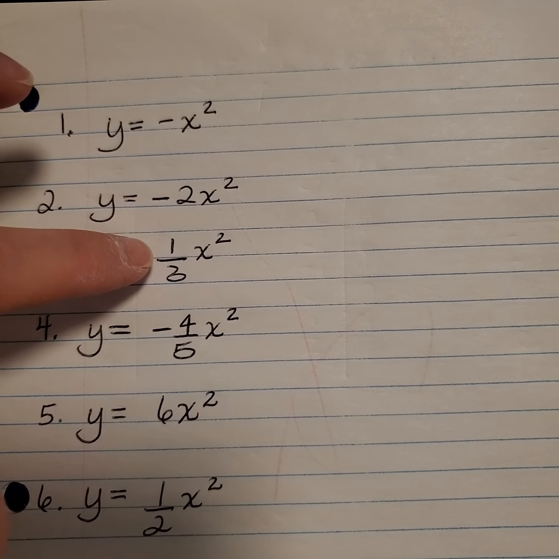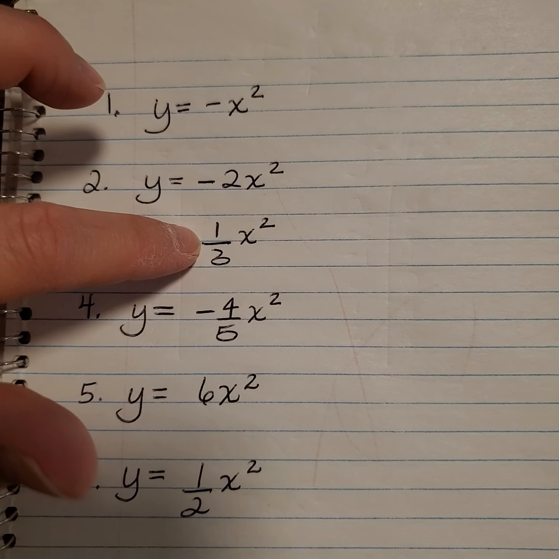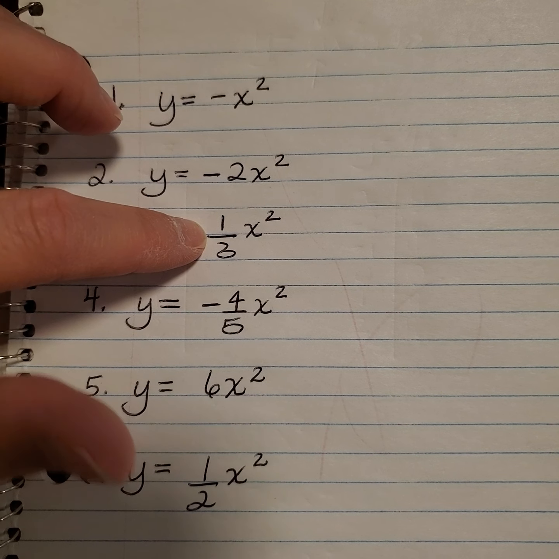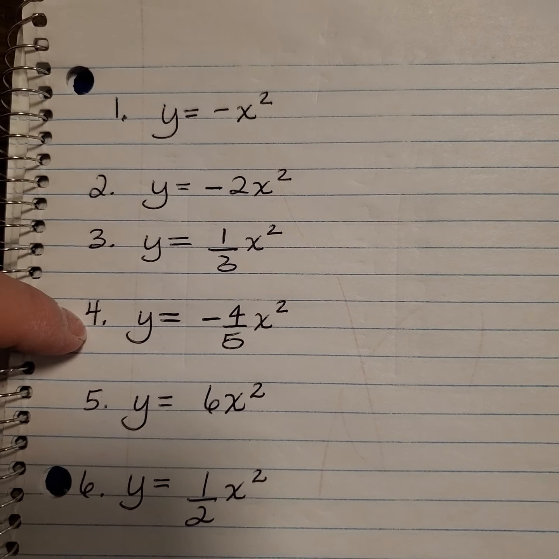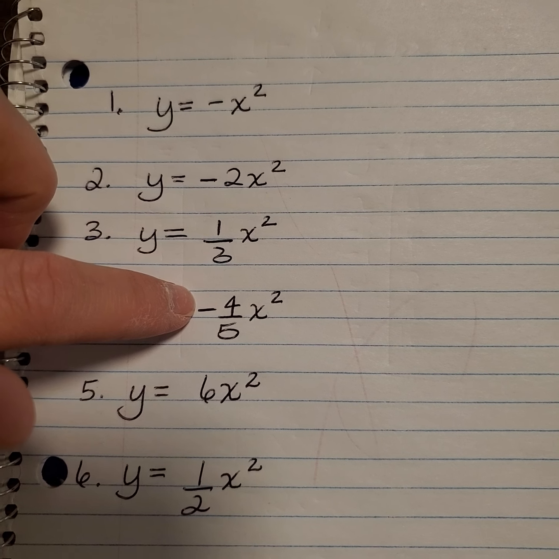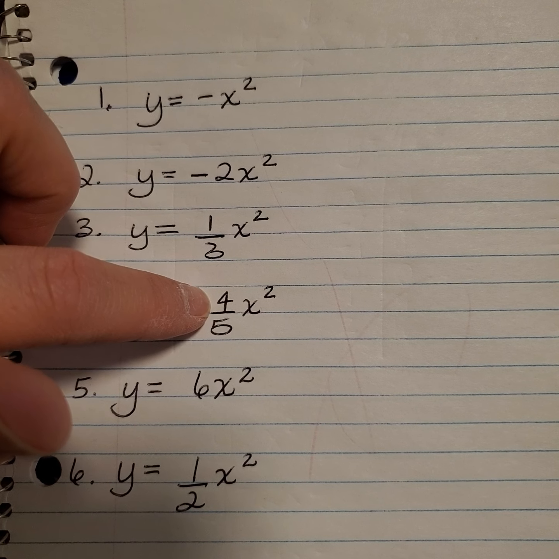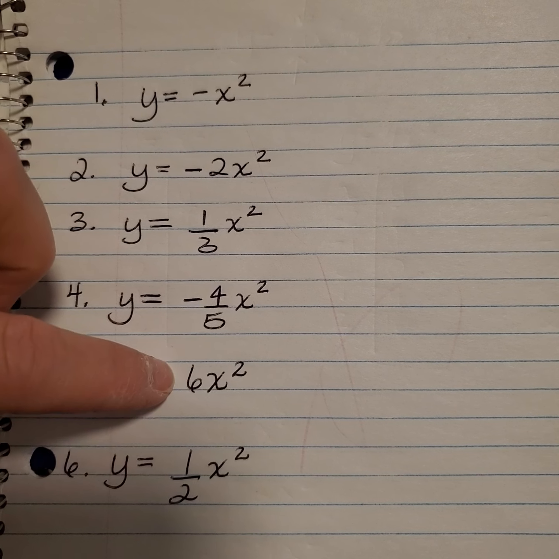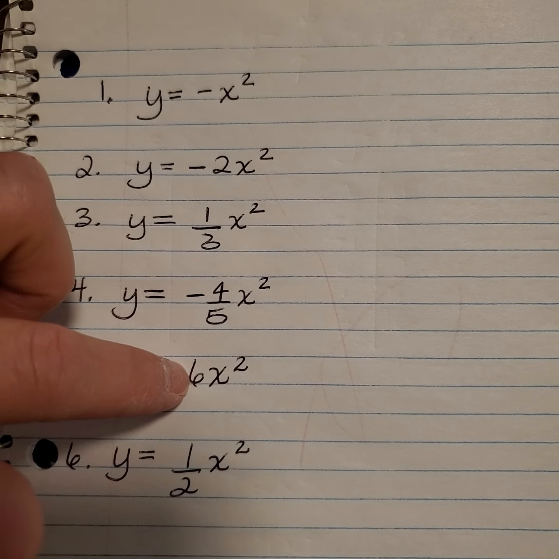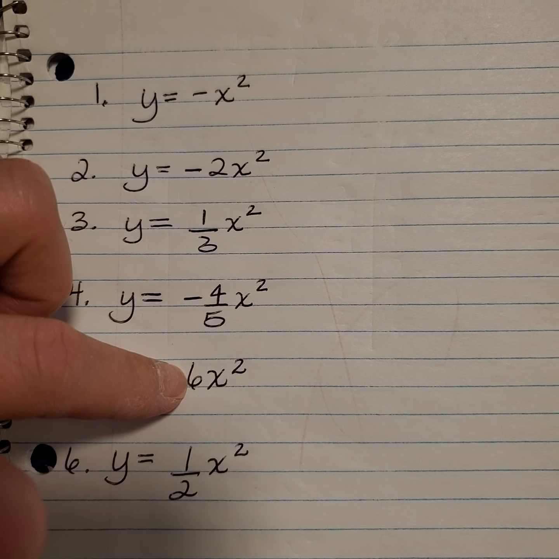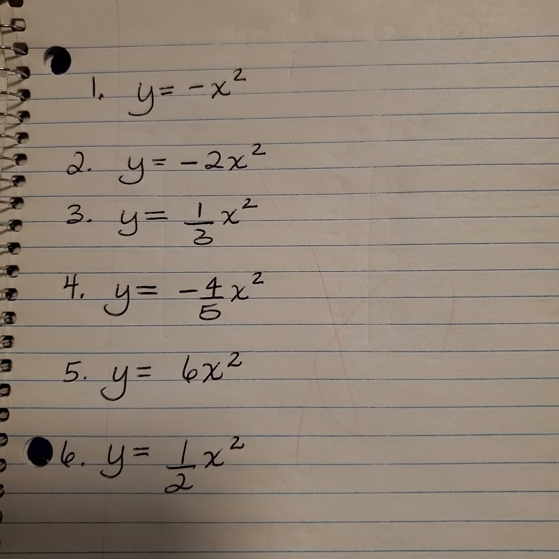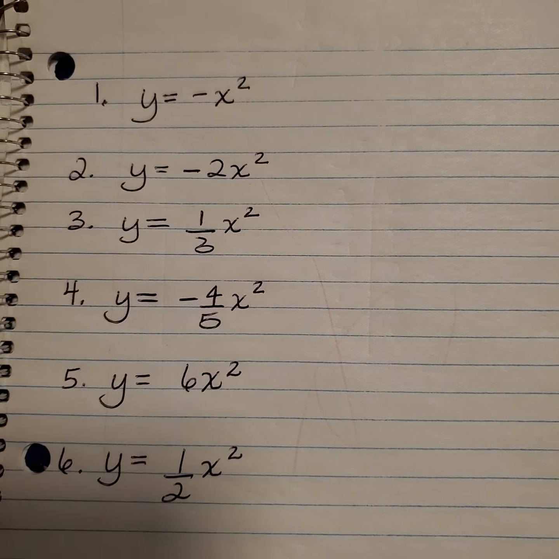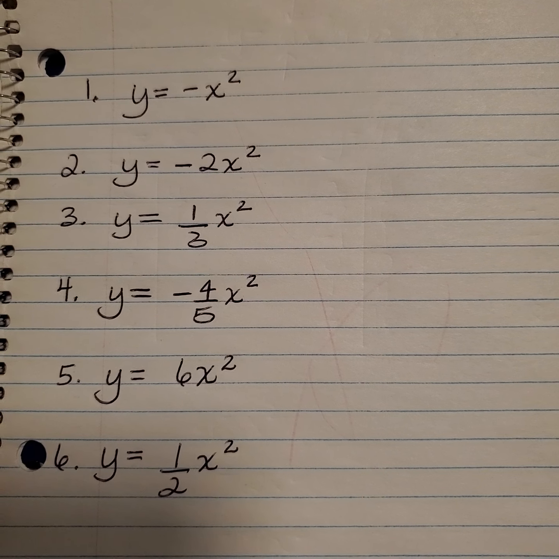I would say there's a vertical compression by a factor of 1/3, which made the parabola more wide. Number 4, reflection in the x-axis, vertical compression by a factor of 4/5. Number 6, no reflection in the x-axis, vertical stretch by a factor of 6. Again, it's a vertical stretch because 6 does not lie in between -1 and 1.